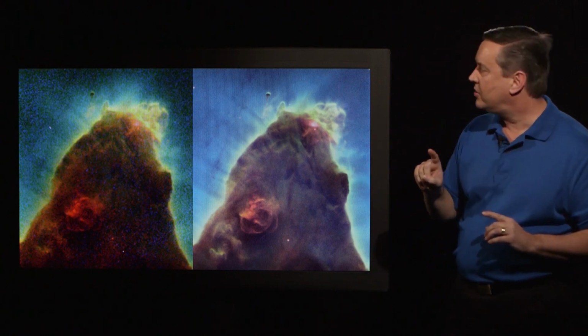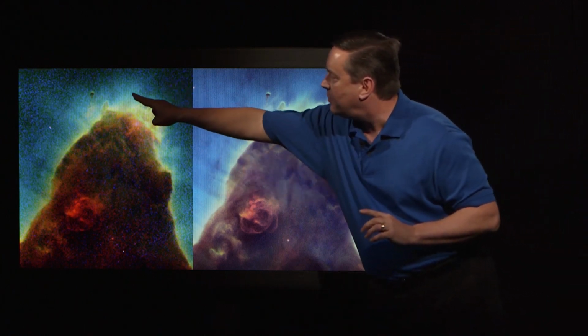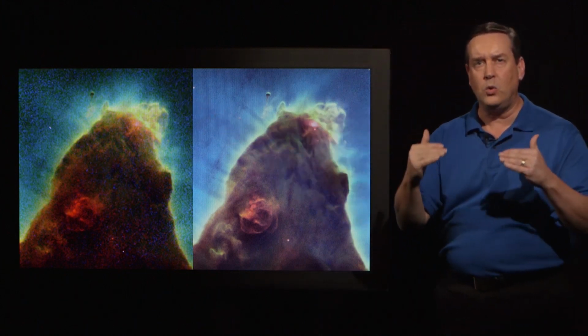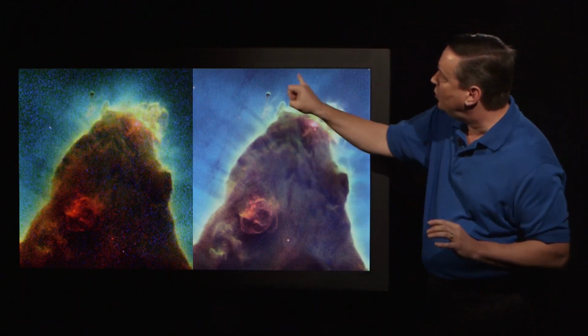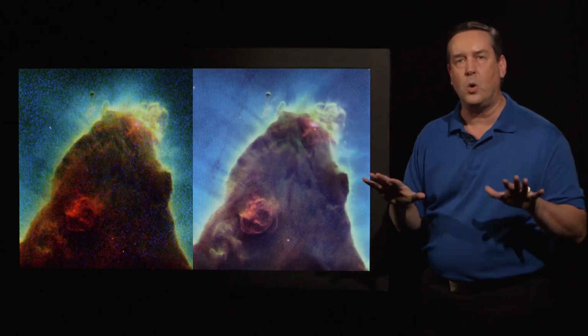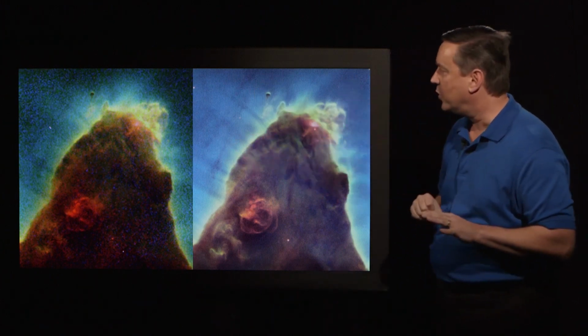The other thing you notice is that around the tops of the pillar, you can see sort of a speckling. We call this noise. This is the low level brightness of an image, and we can see noise in it. There is noise in the WFC3 image, but it's at much lower level. It looks a lot smoother.